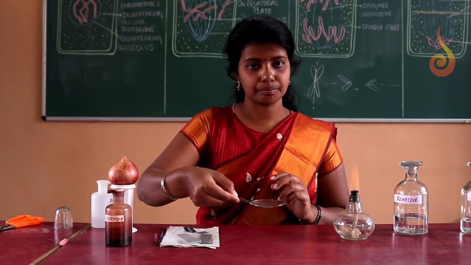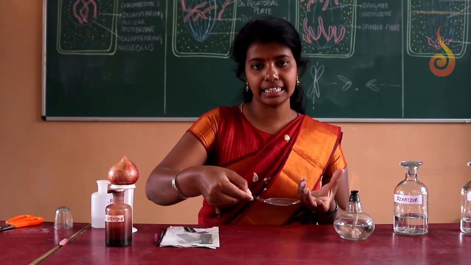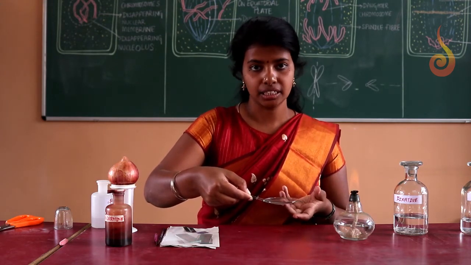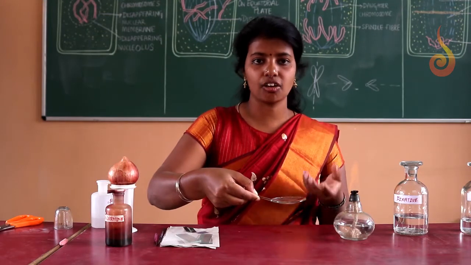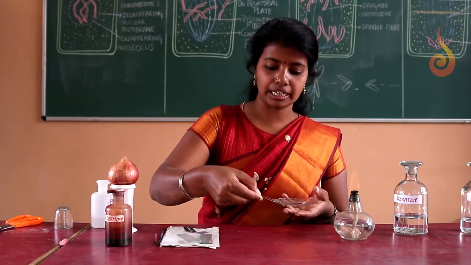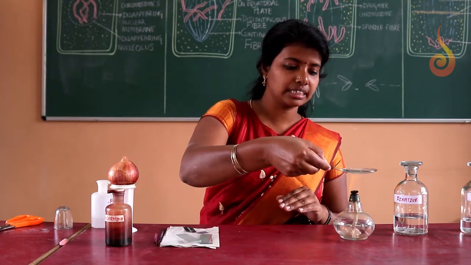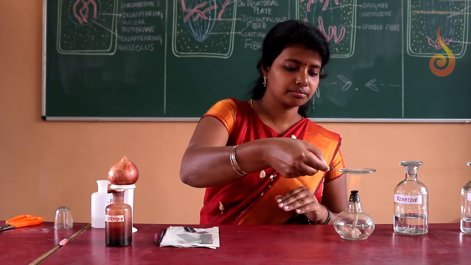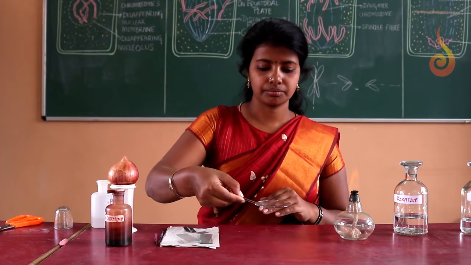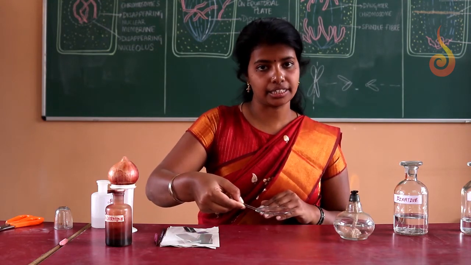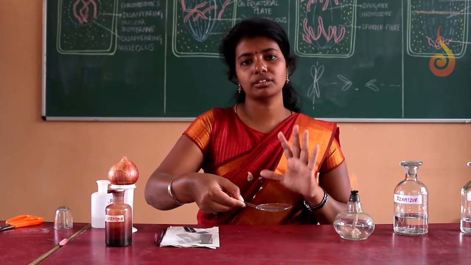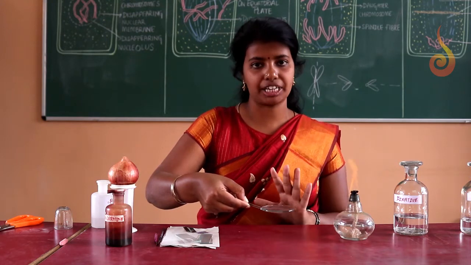Take it back. If you constantly heat, the glass may break. So don't heat constantly. Heat for some time, allow it to cool and then again proceed with heating. So you can count 5 counts, 5 times.